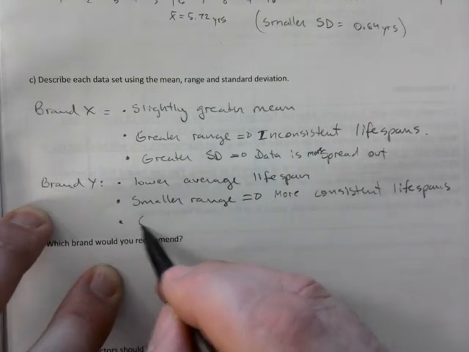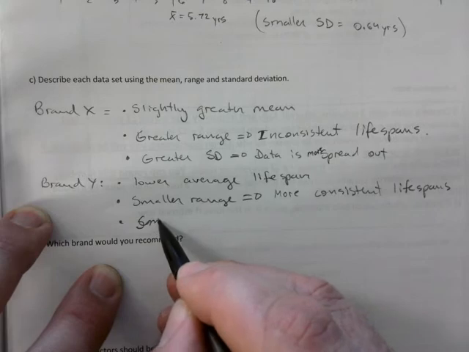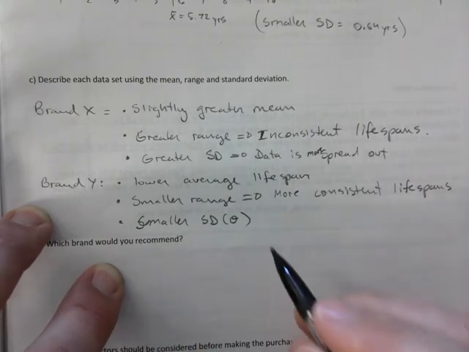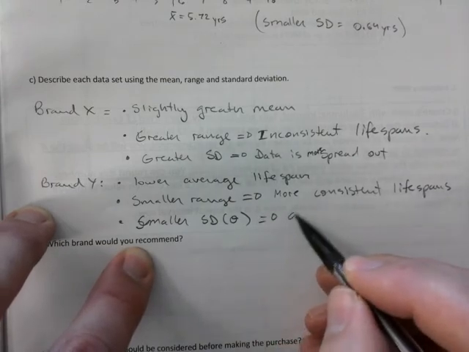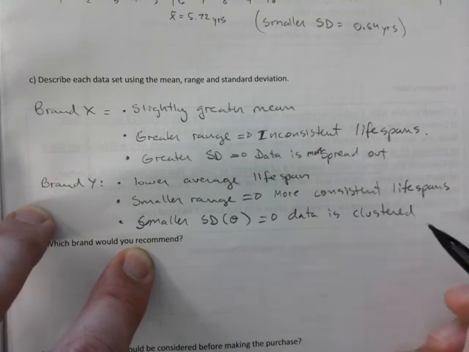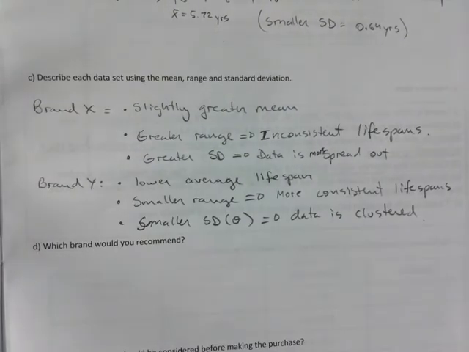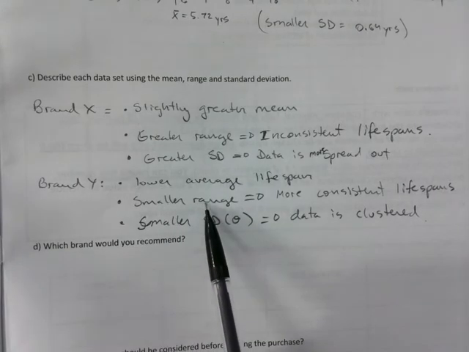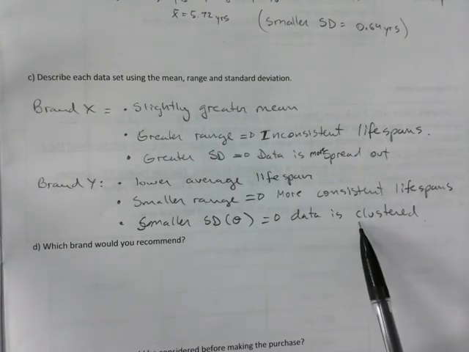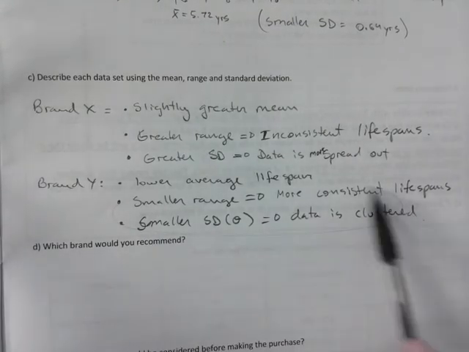And if you want to talk about smaller SD, you can also use the symbol, right? Data is clustered. You could talk about the curve if you wanted to. Just make sure you let me know that you know how everything is connected. You could have also said a smaller range will result in a smaller standard deviation, which means that data is clustered or consistent. Like these are technically all connected.